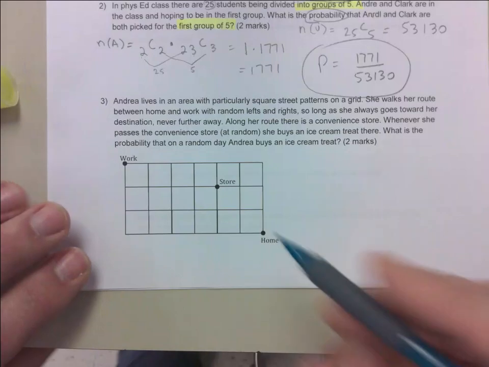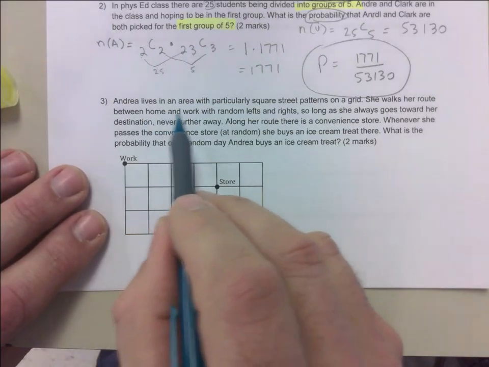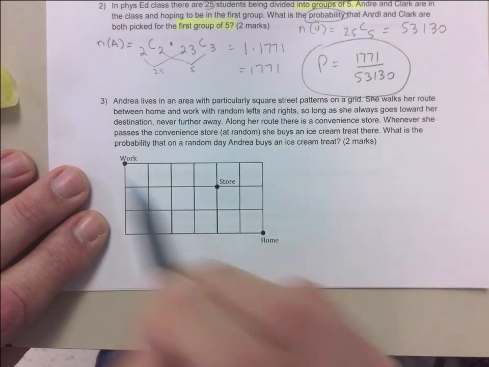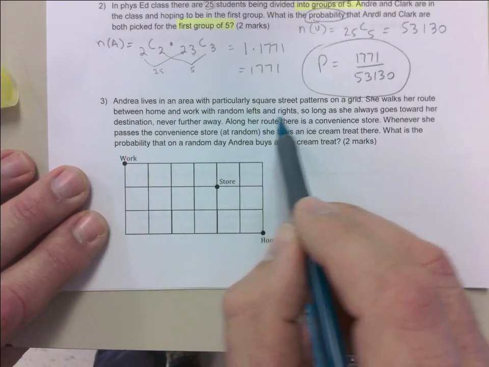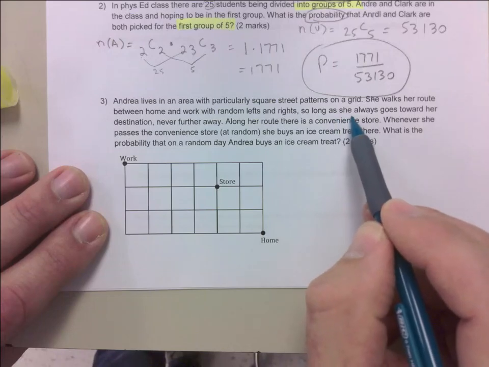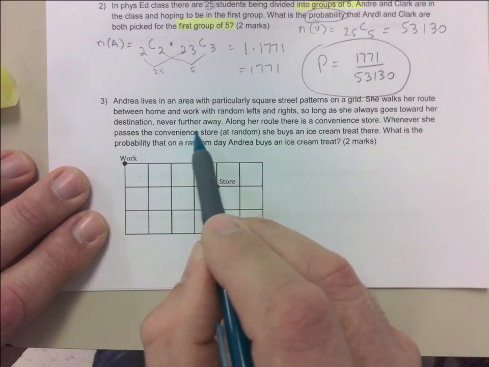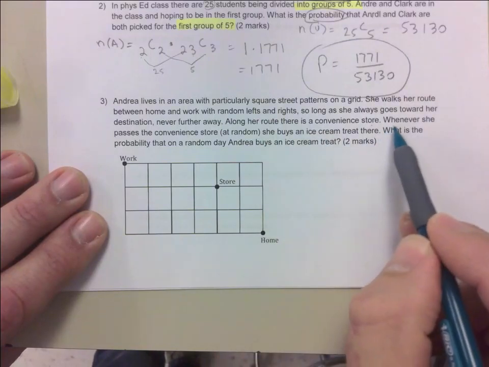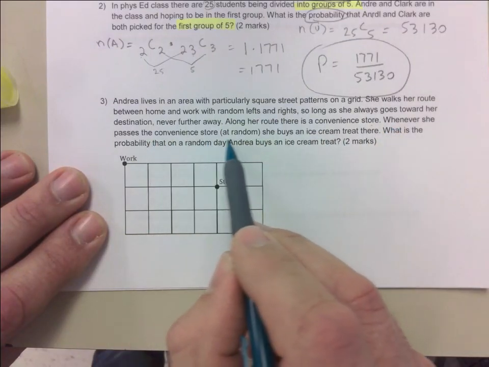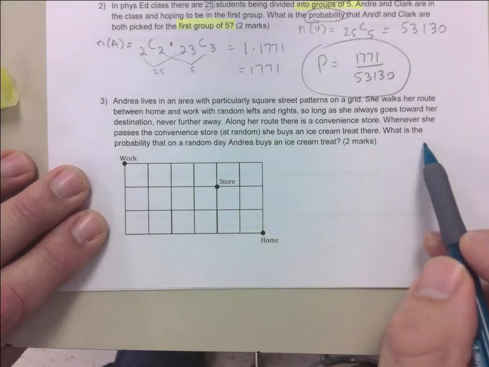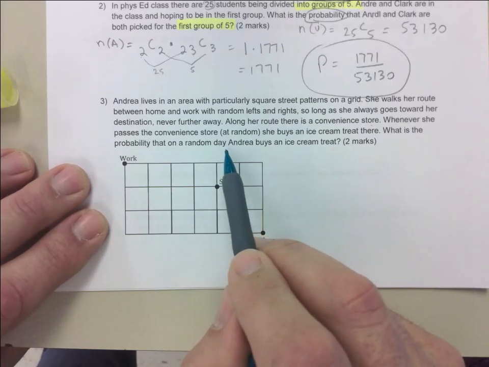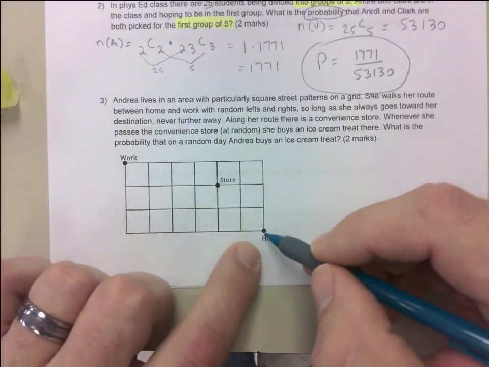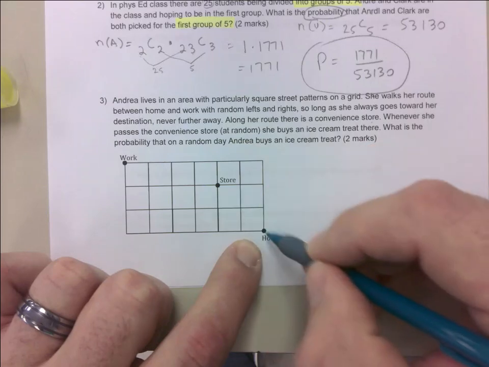And here's this one. Pathways, right? Andrea lives in the area. On the grid, she walks her route between home and work, so home and work with random lefts and rights. As long as she always goes towards her destination, never further away along her route, there's a convenience store. Whenever she passes the convenience store at random, she buys an ice cream treat there. What's the probability that on a random day, Andrea buys an ice cream treat? So basically, what's the probability that she'll actually go through the store?